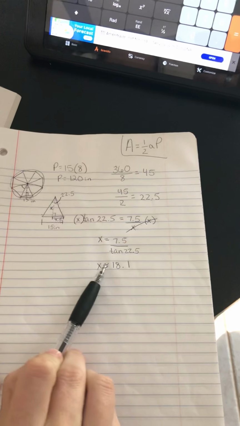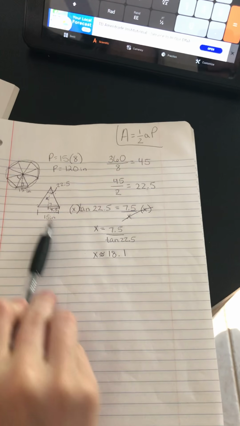That is our height. So what we just found is the apothem.